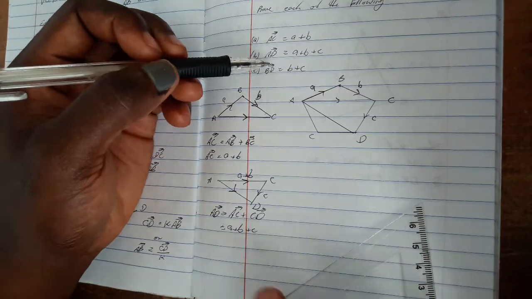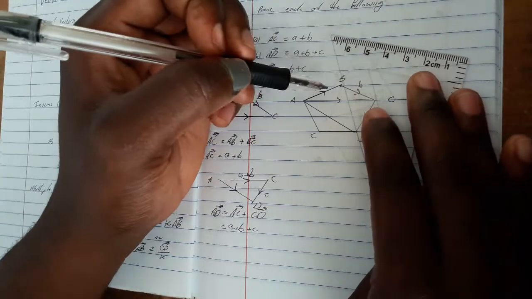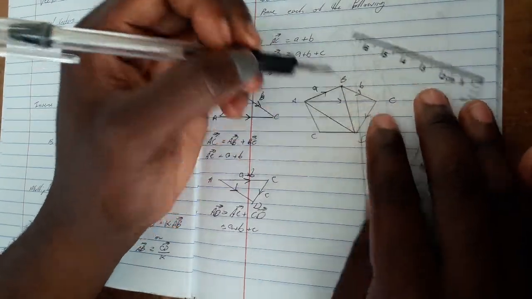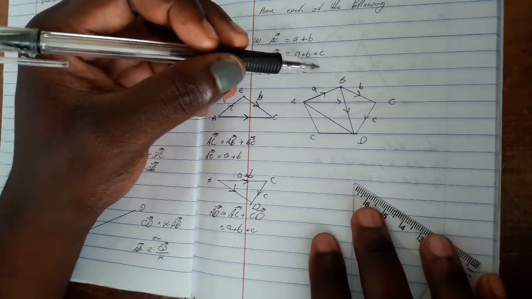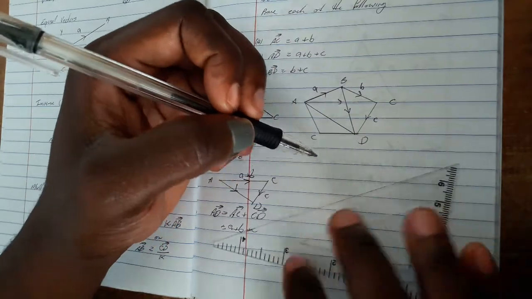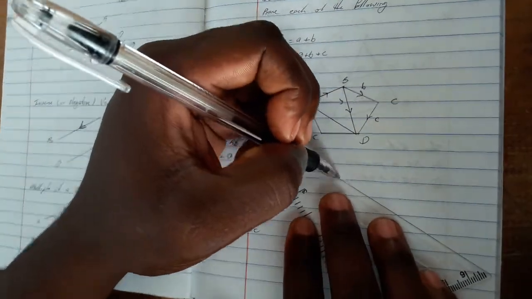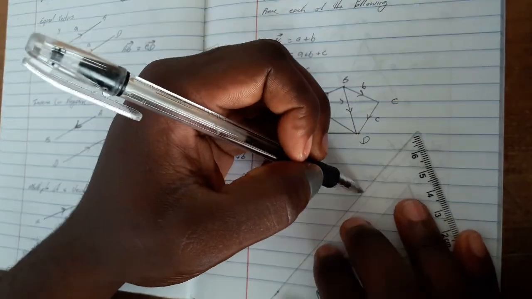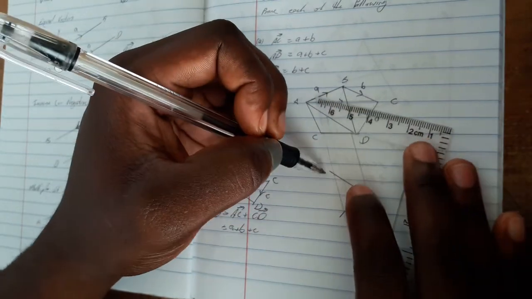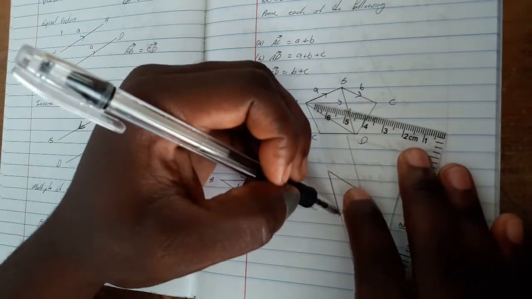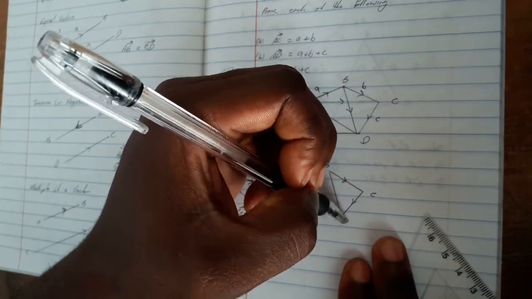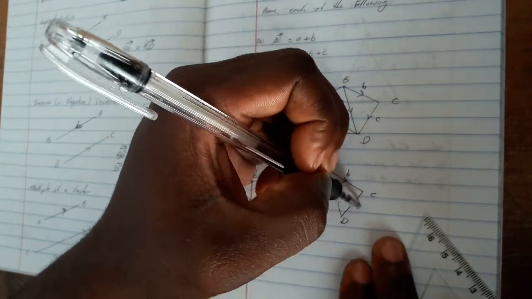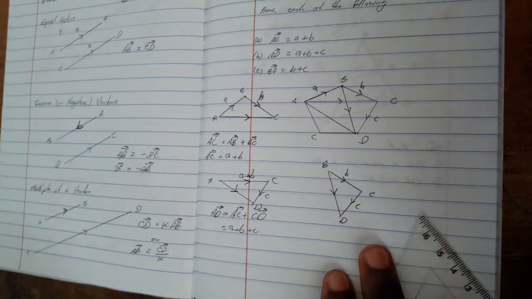And the last one they asked us to find is BD. B to D. This vector there. And we have to prove that it is equal to b plus c. That's simple. So let me just extract that there for you. This is B, C, D. This is b, this is c, and this is the resultant vector.